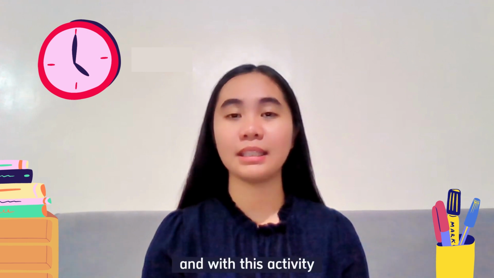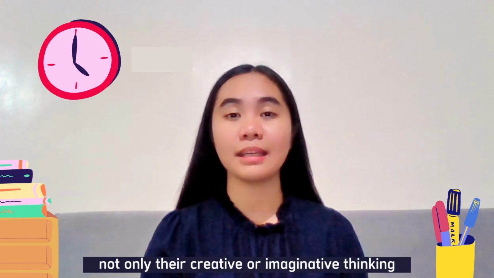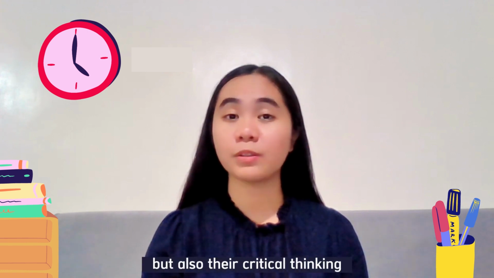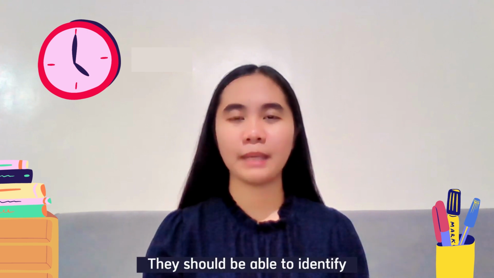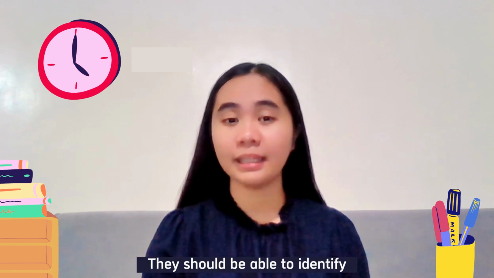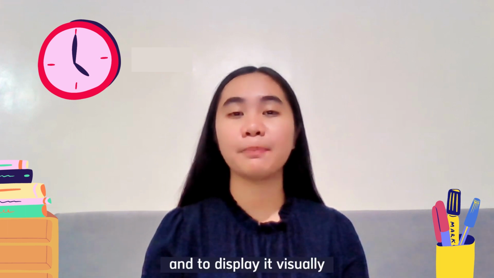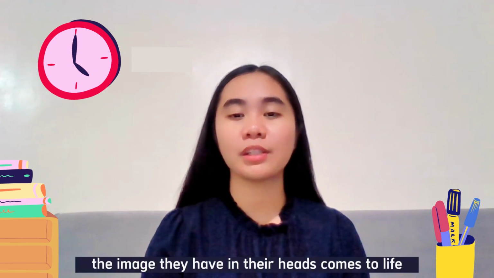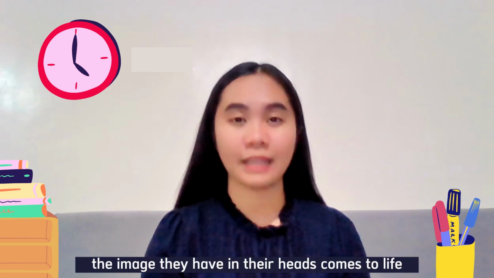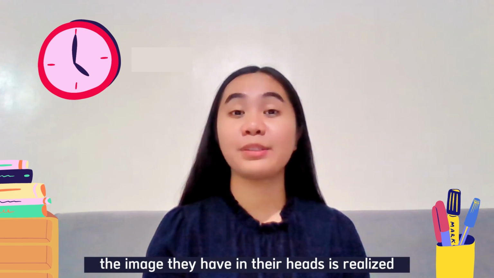And with this activity, not only their creative or imaginative thinking is stimulated, but also their critical thinking. They should be able to identify the theme of the story after reading it and to display it visually. So as they take part in the activity, the image they have in their heads comes to life. The image they have in their heads is realized.